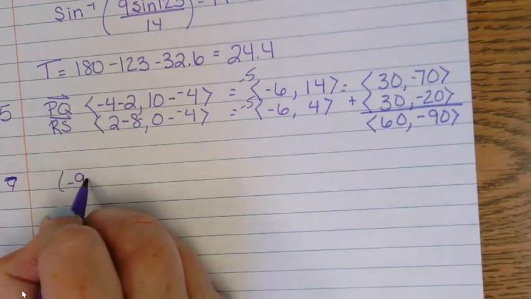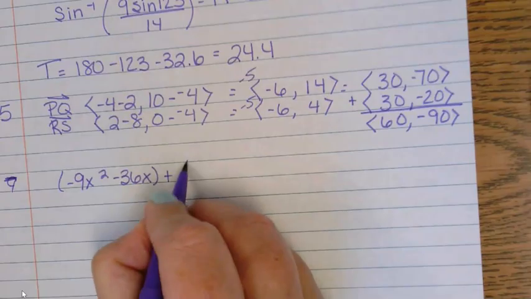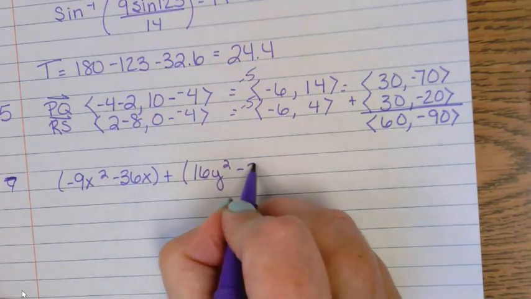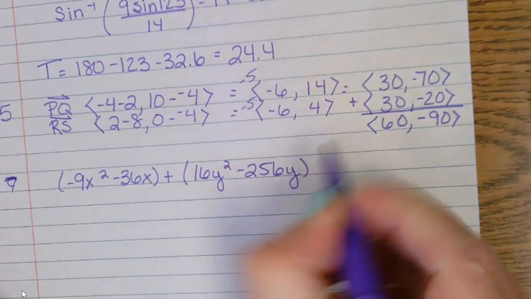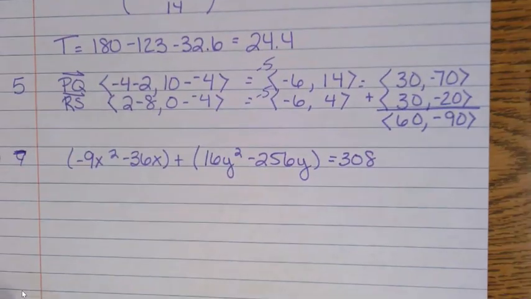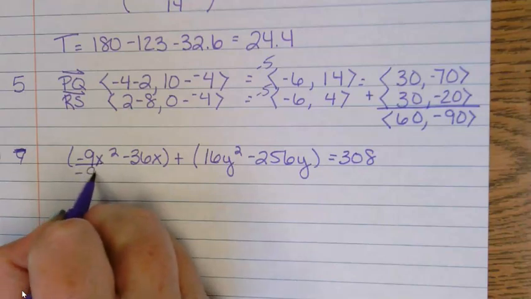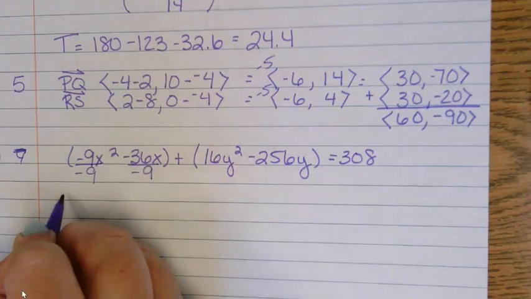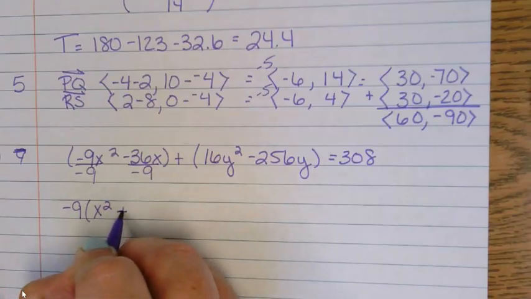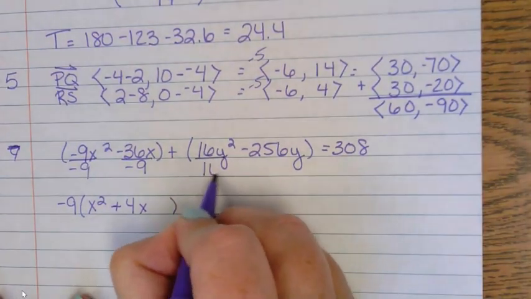So -9x squared minus 36x plus 16y squared minus 256y equals 308. I can't have any number in front of x squared, so we're going to divide it by -9, and we're going to pull it out right here. Leave yourself a little space, and we're going to do the same thing with 16.